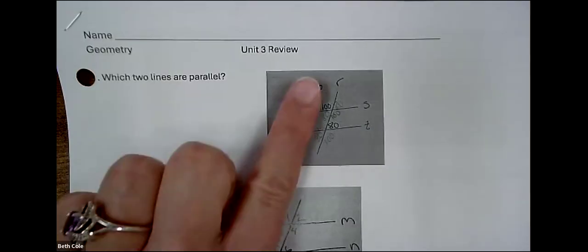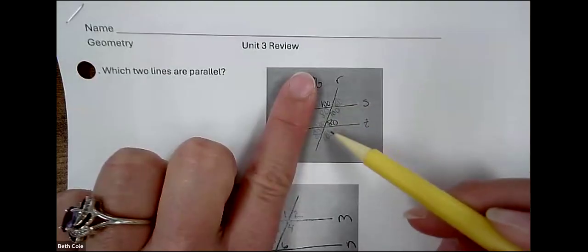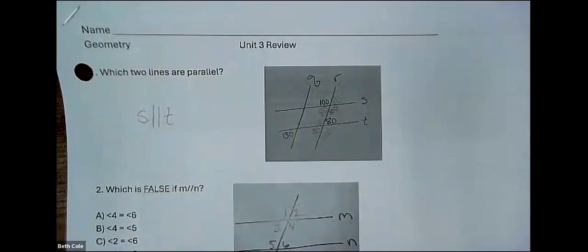Yeah, S and T. Do you see how we can cover this one up and we don't even need it? So it's just S parallel to T. And your test is going to be multiple choice, so there will be choices there for you to pick from. But you're just picking the ones that match up. So just be a good noticer. I noticed there was an 80 and a 100. Those add up to 180. Those are the ones that I wanted to look at.